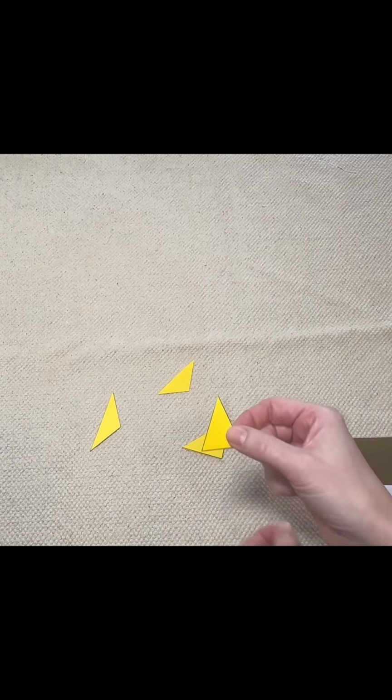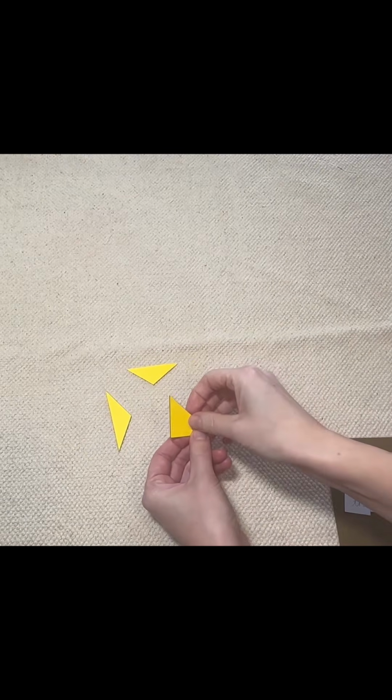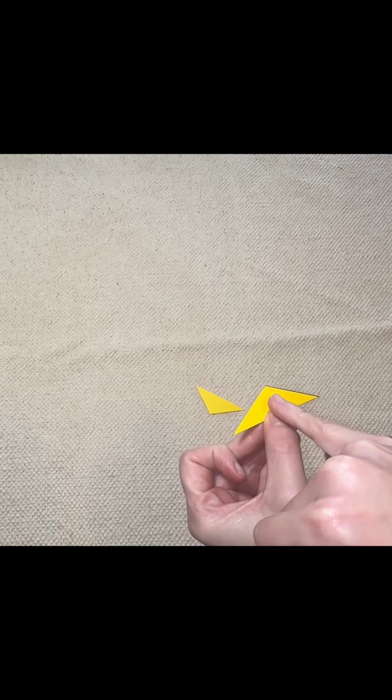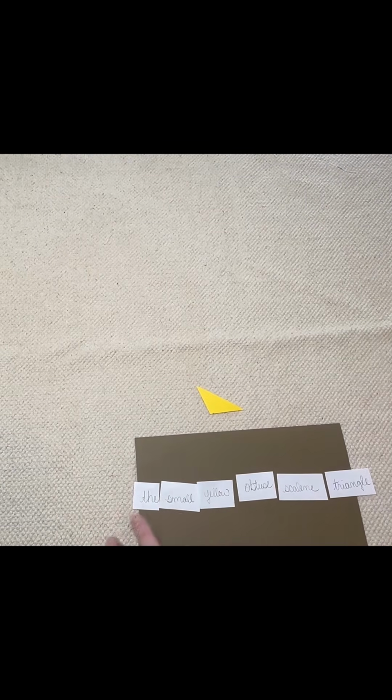So we can put any acute triangles away. Since this is a right angle triangle, we can put that away as well. That is a small yellow obtuse triangle, but that's still not the one I'm thinking of. The small yellow obtuse triangle scaling. Is that the right order? The small yellow obtuse scaling triangle.